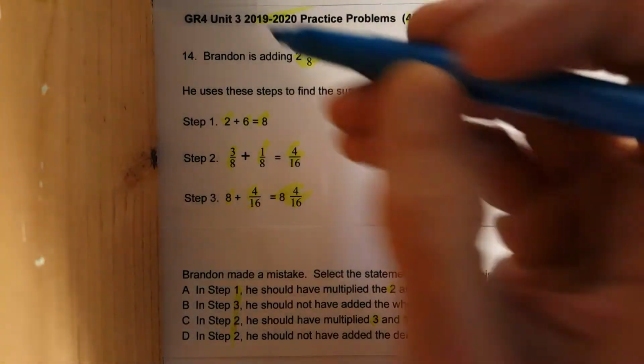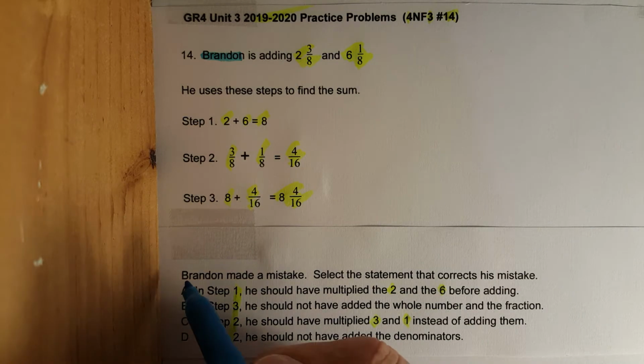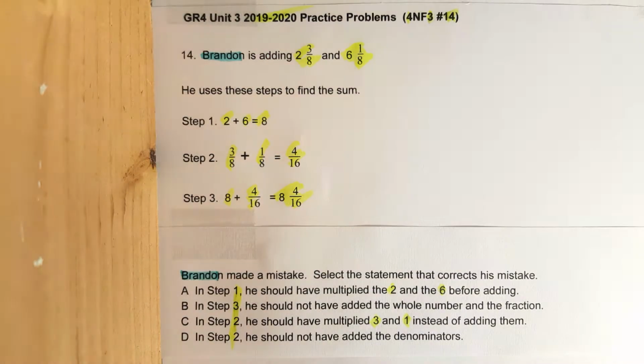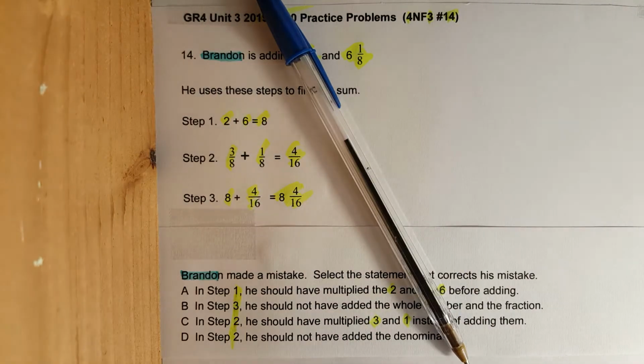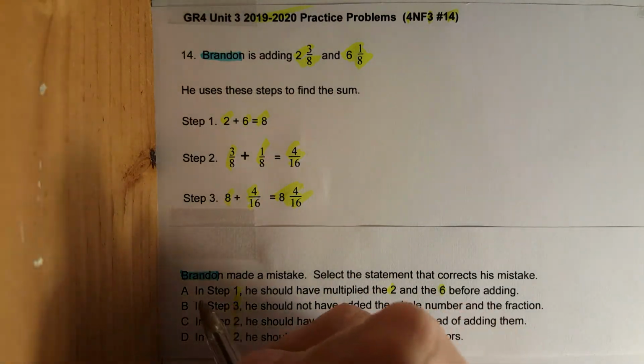We have a person, a proper noun, a person's name. We have Brandon. Let's just read the question right away. This time, I'm going to change it up and use a pen. Don't ever let your math teacher tell you that you cannot use a pen. Kidding, but let's just go with it.